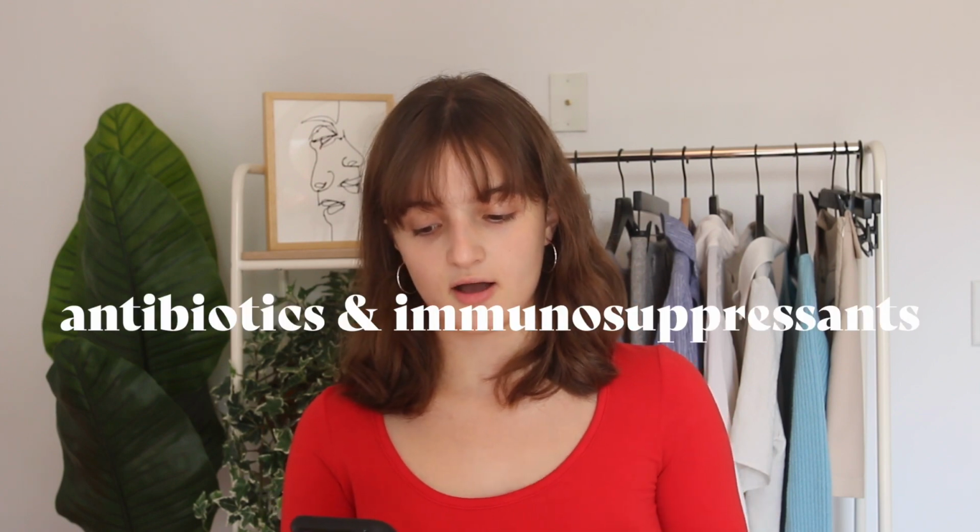And the last point I have here are immunosuppressants and antibiotic usage. I am no doctor, nor am I an esthetician quite yet, but always talk to your doctor about this type of medical stuff. But essentially what I learned, I believe from Dr. Dray, is that these can alter the skin flora and can cause eruptions.